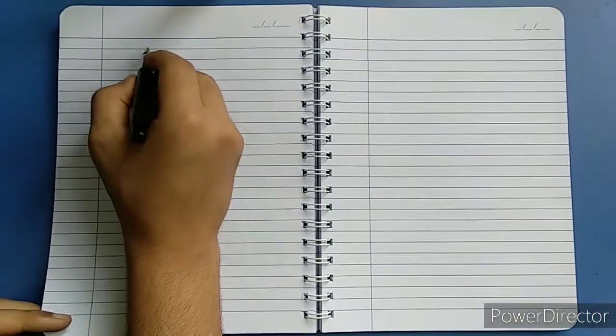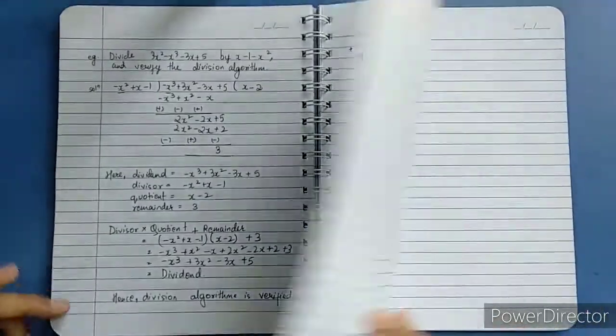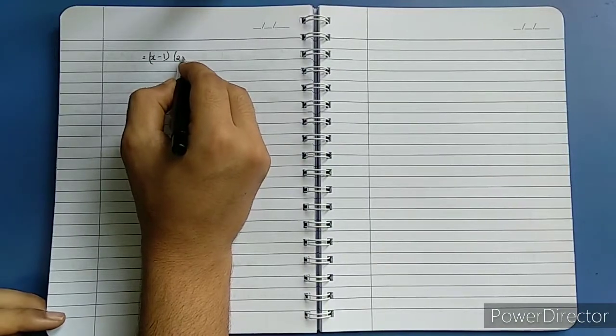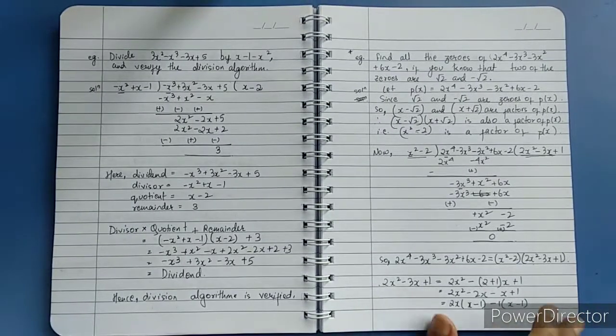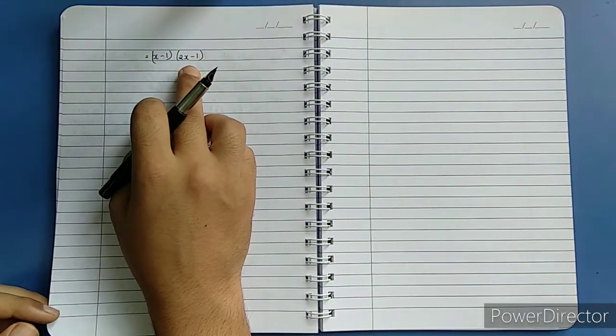Now from both of these, x minus 1 comes common, and we have 2x minus 1. So on breaking this we get x minus 1 and 2x minus 1.